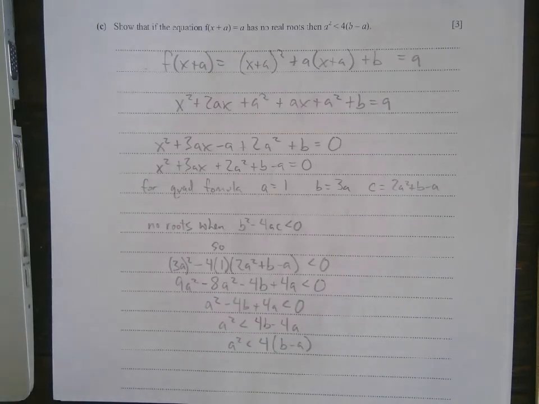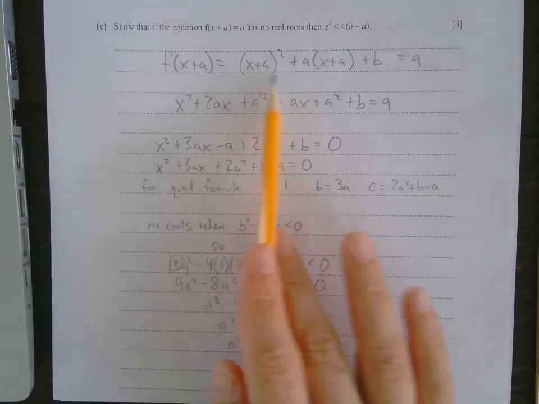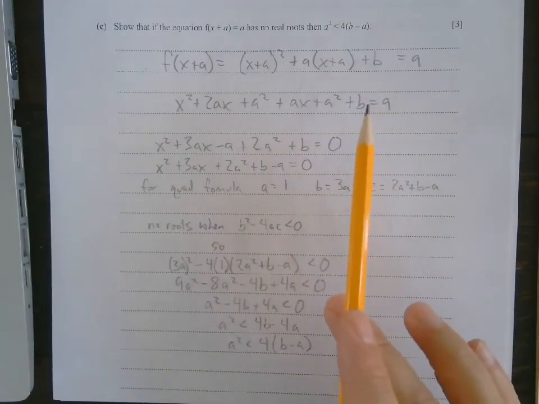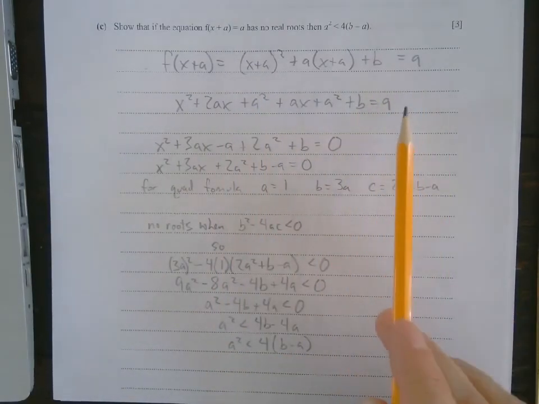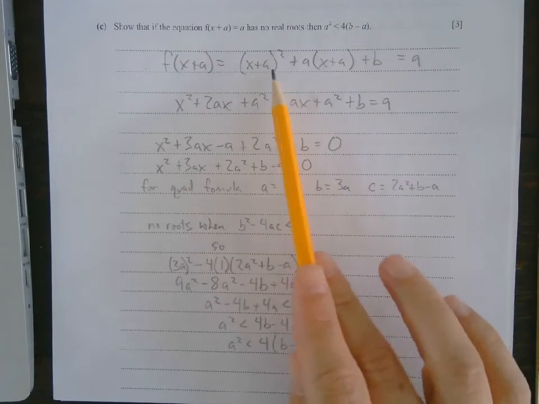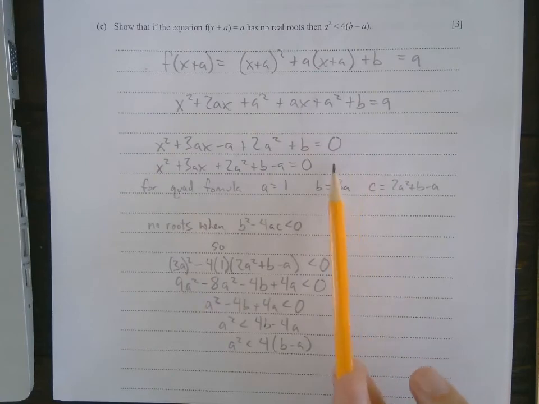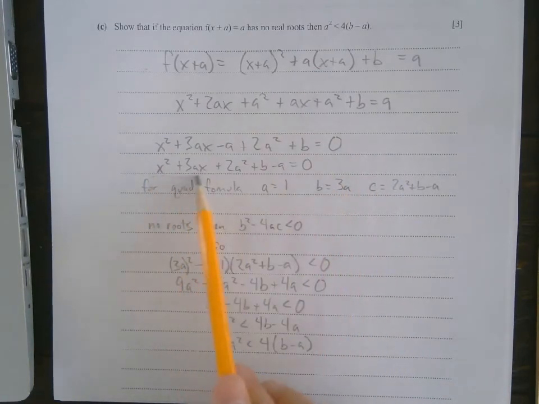Okay, in part C, you want to show that if it has no real roots, then a squared has to be less than 4 times the quantity b minus a. To rewrite the original equation, we just plug in x plus a everywhere that x is, and then set that equal to a. That takes a little bit of algebra. We have to FOIL this out and multiply the a through here. We can do some simplification to get down to this point.